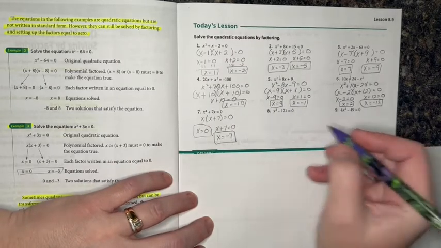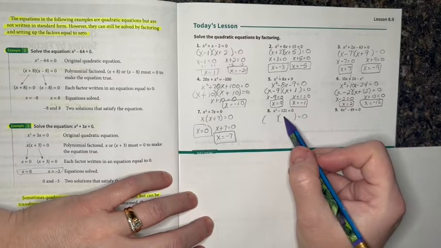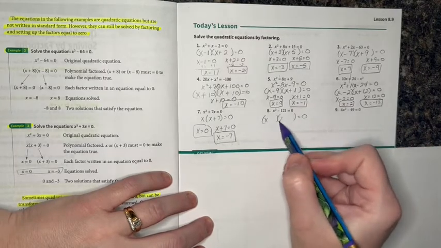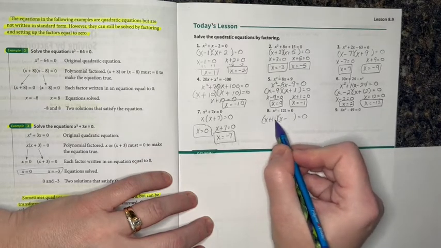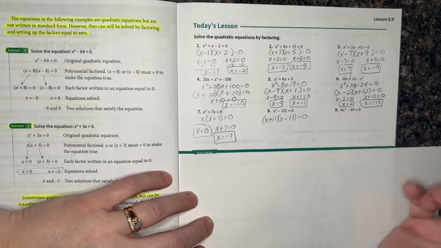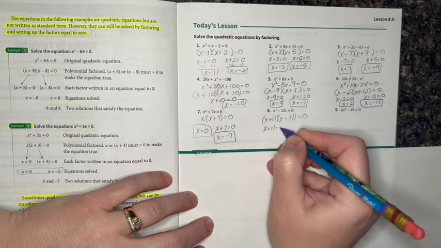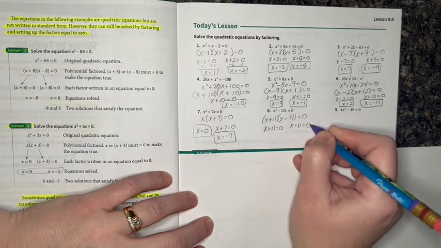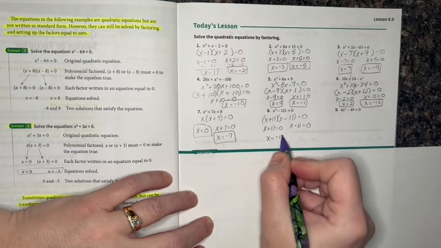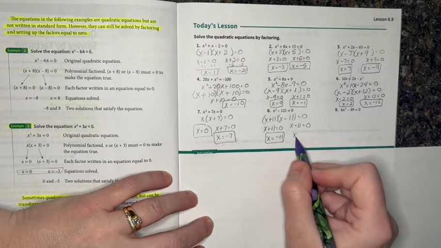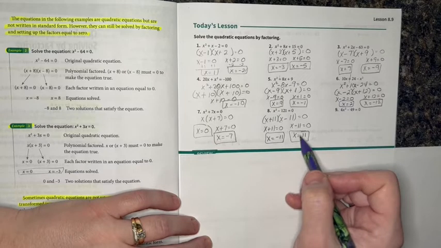All right, what about number 8? Well, number 8 is, hopefully you recognize it as a sum and difference binomial. x squared is a perfect square, so is 121. So it's a sum and difference binomial, and the square root of 121 is 11. So I have x plus 11 equals 0 and x minus 11 equals 0. Subtracting an 11 from both sides, here I get x is negative 11. Adding an 11 to both sides, I get that x is a positive 11.